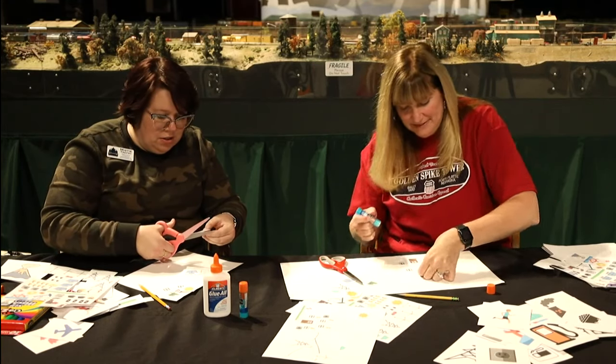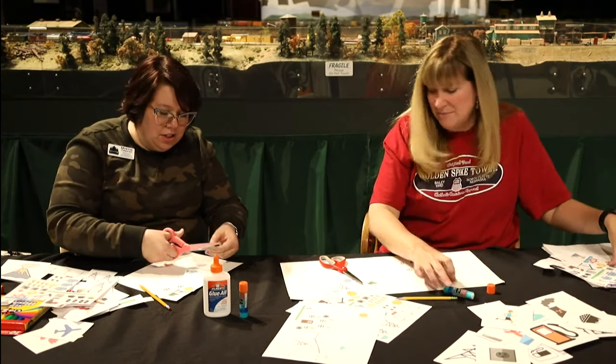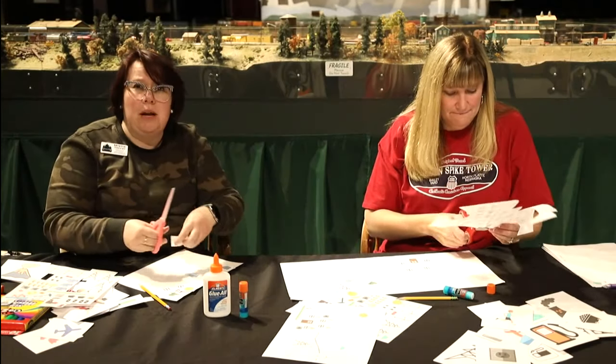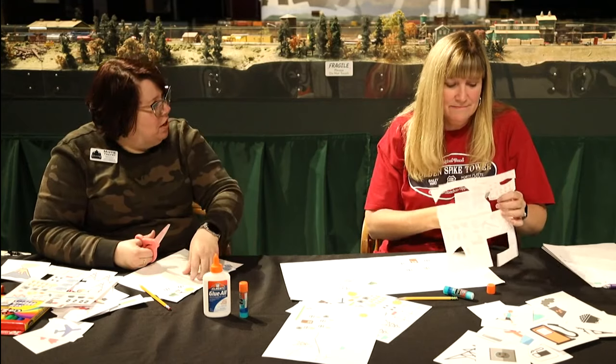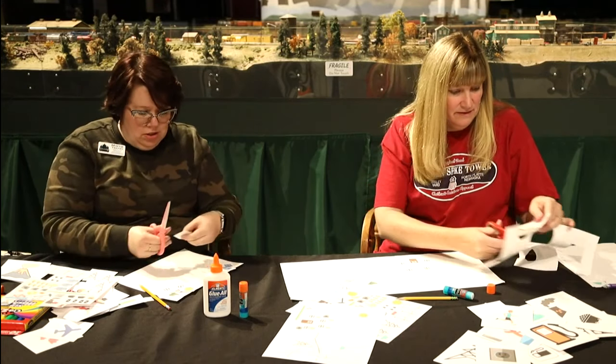Do you see a lot of houses in your neighborhood with solar panels on their rooftops? I've seen a few. How about you, Michelle? Yeah, quite a few.